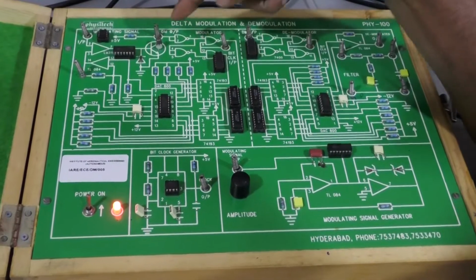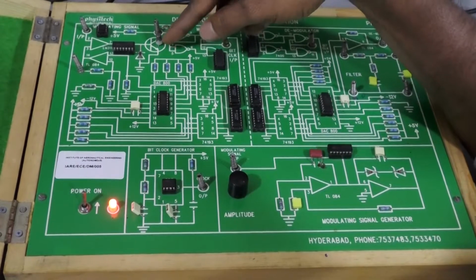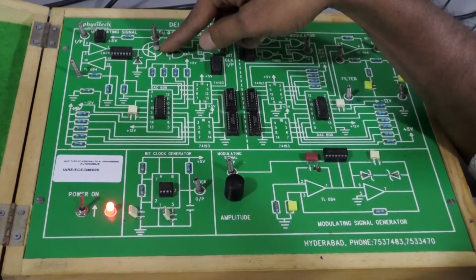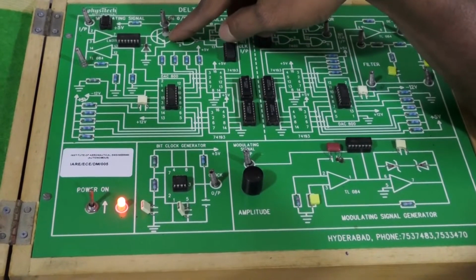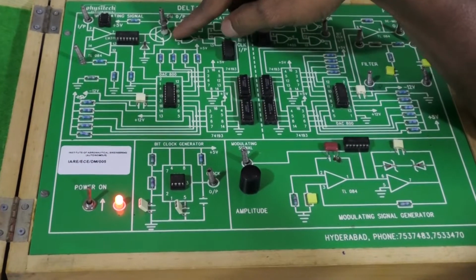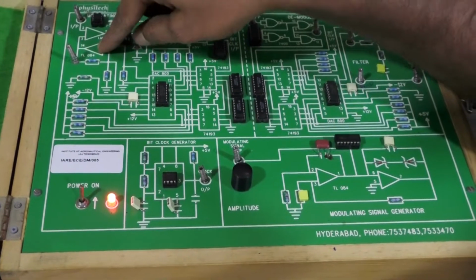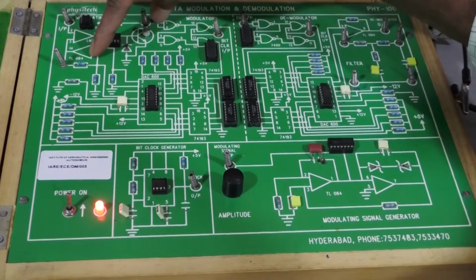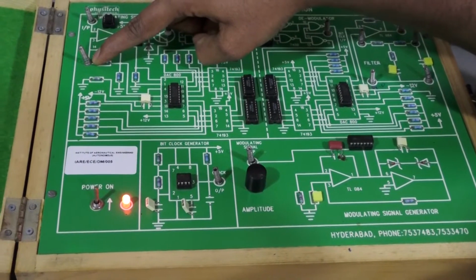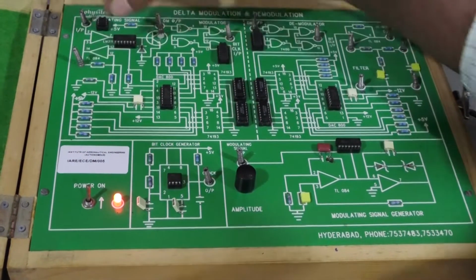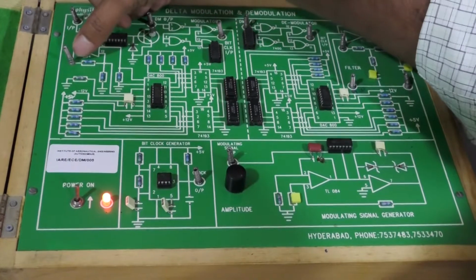Internally, what will happen in this case? Basically, by observing the delta modulation circuit, the approximation study can be done by the delta modulator. It can compare the previous data with the present sample value, that is, the past sample and present sample are compared by using the comparator after giving these two inputs, clock and modulating signal, to the delta modulator. So it produces a staircase signal from this pin. The staircase signal is produced in terms of comparison, that is, the previous sample and present sample are compared.